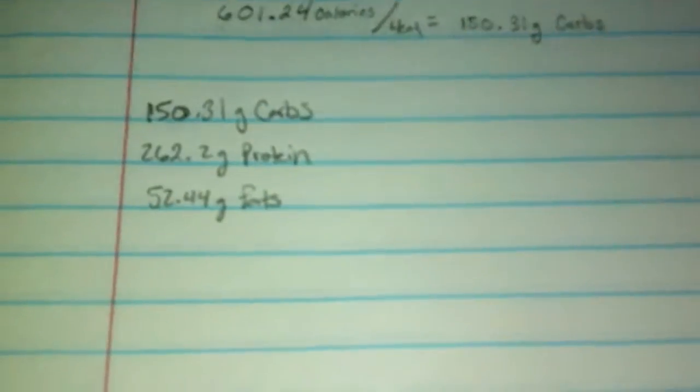So here it is, you guys. This is my personal macros. Do not follow these macros. These are specifically for me. You have to calculate your own macros.